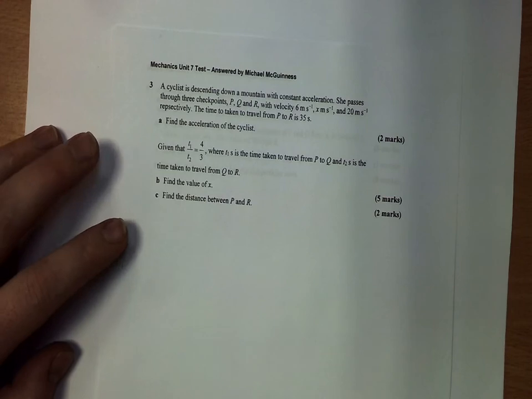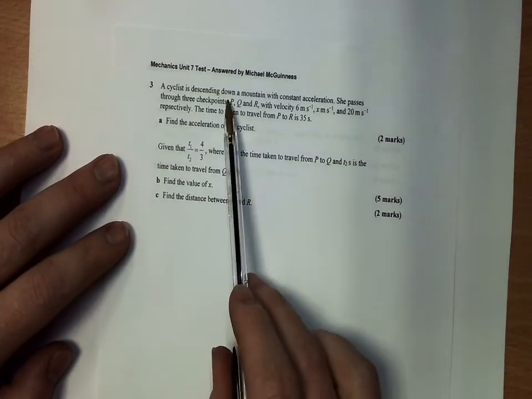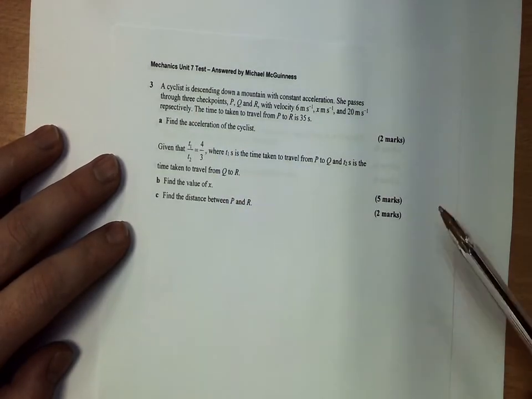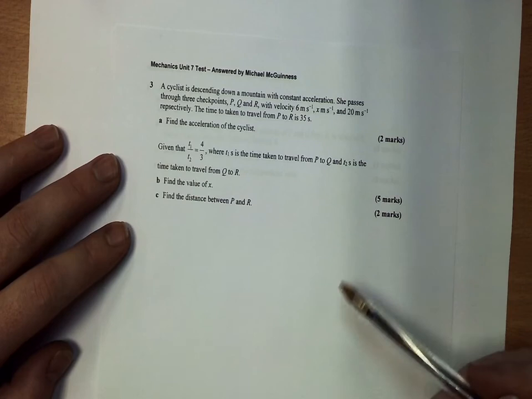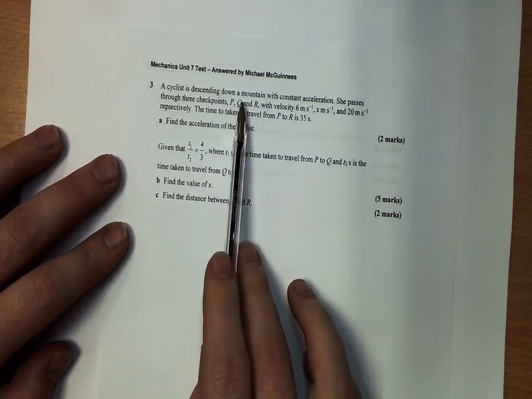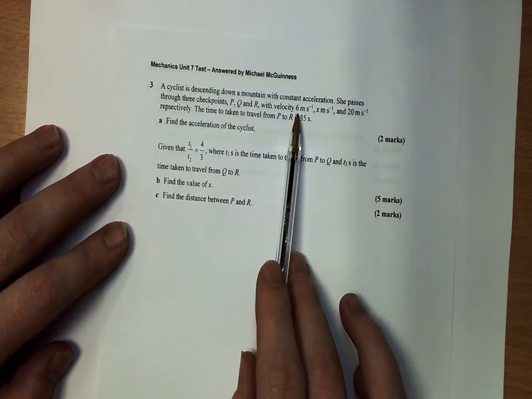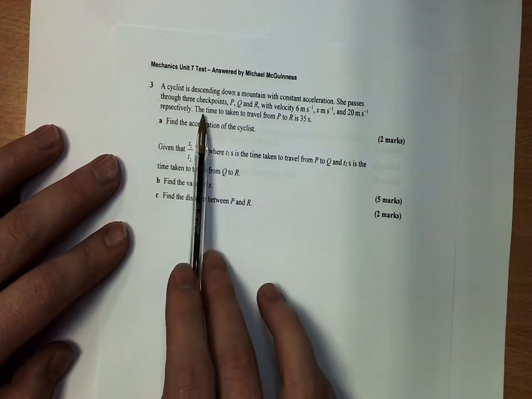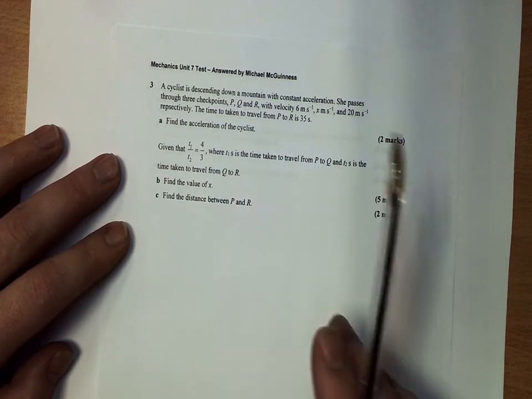This is the worked answer to the Unit 7 test, question 3. This question is about a cyclist descending a mountain with constant acceleration. As they're going downhill, they're getting faster and faster. She passes through 3 checkpoints at P, Q and R with velocity 6, x and 20. The time taken from P to R is 35.